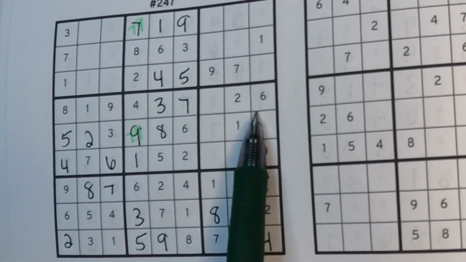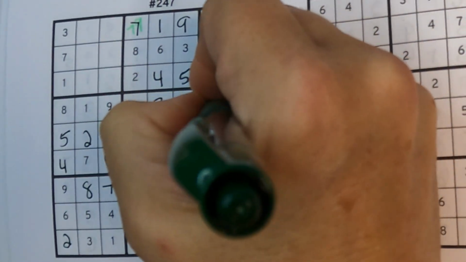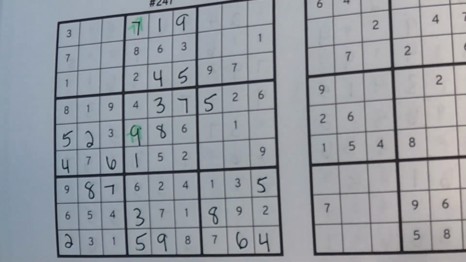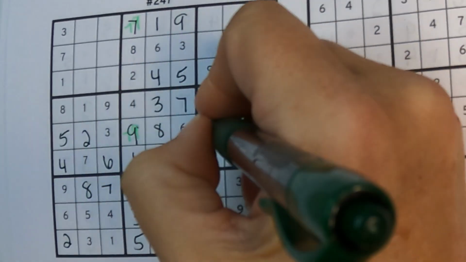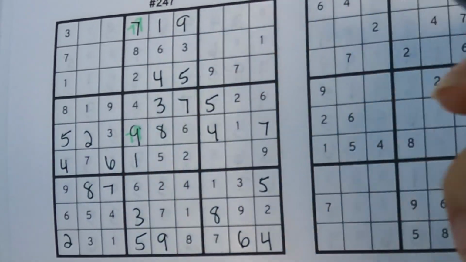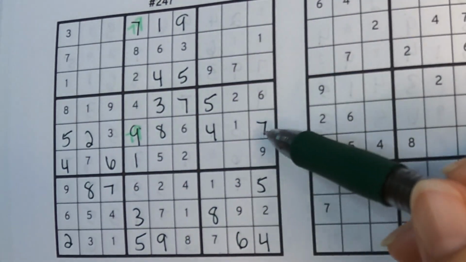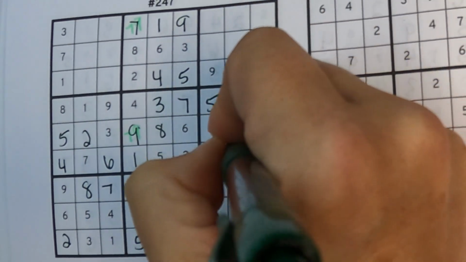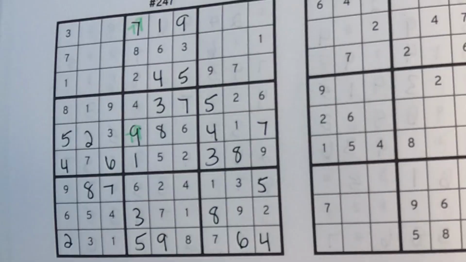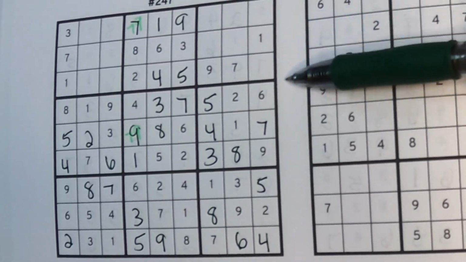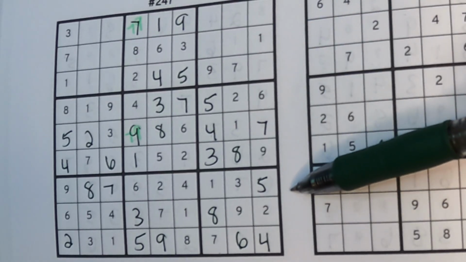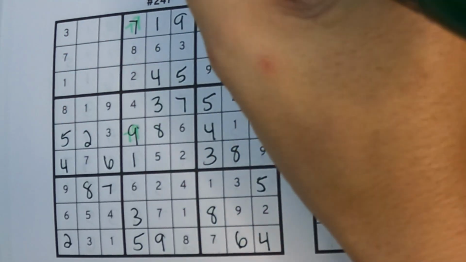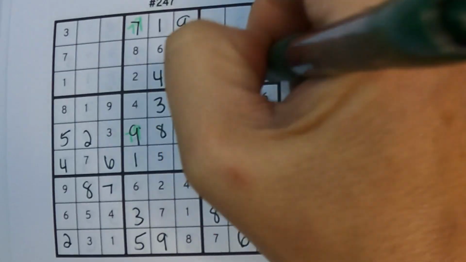For this row now, we're just missing a 5. For this row, we're missing 4 and 7. We've got a 7 here, so 4, 7. For this box now, we're missing 3 and 8. We've got a 3 here, so 8, 3. For this column now, we're missing 3 and 8. We've got a 3 here, so 8, 3.